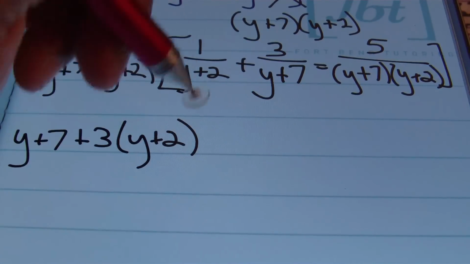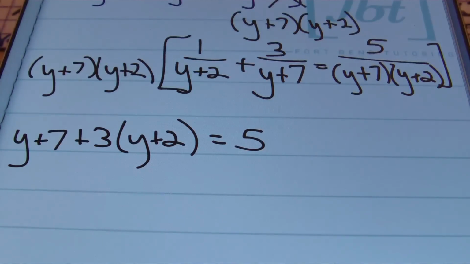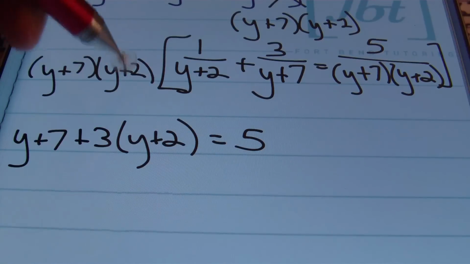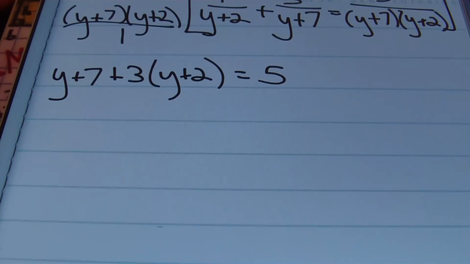This is going to now equal, multiplying y plus 7 times y plus 2 times 5 over y plus 7 times y plus 2, the denominator, y plus 7 times y plus 2, will cancel out, and that's just going to leave me with 5. All of those factors will cancel out, because remember, when you're multiplying by your LCD, it's like having it over 1. So multiplying this ratio times that ratio, your y plus 7's and y plus 2's will cancel out to leave you with that 5. And that's it. This is what we have to work with.